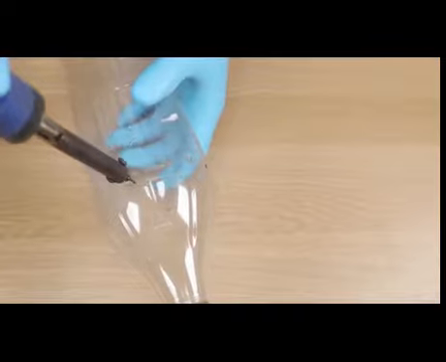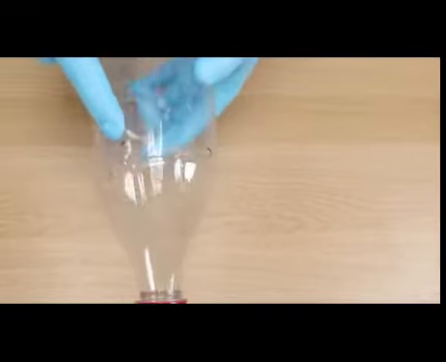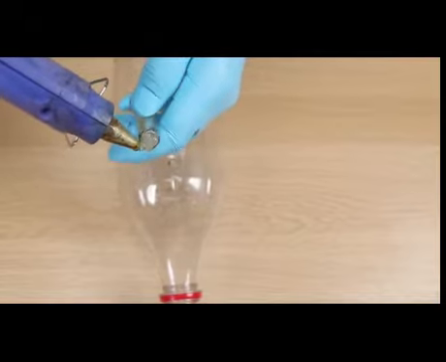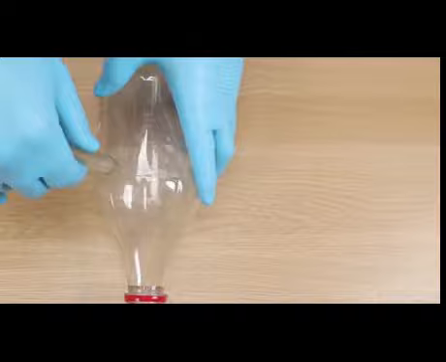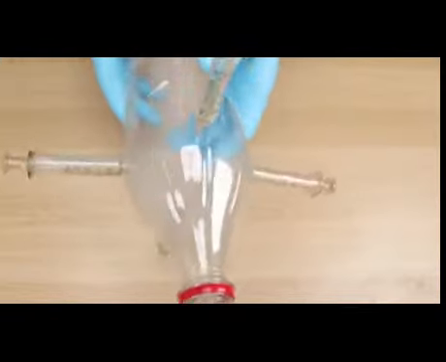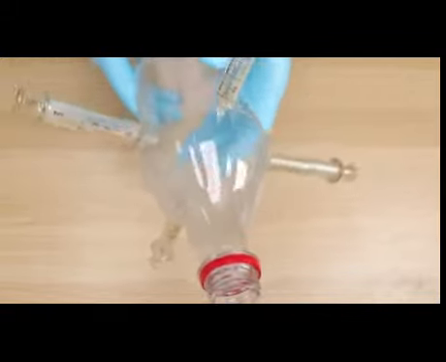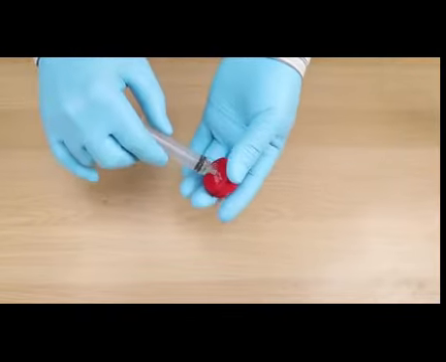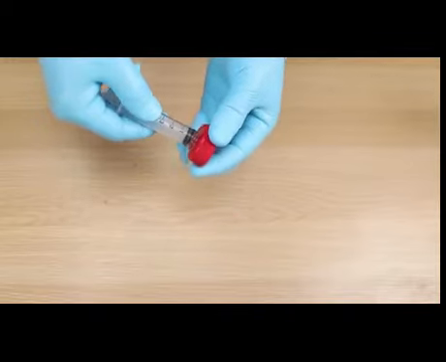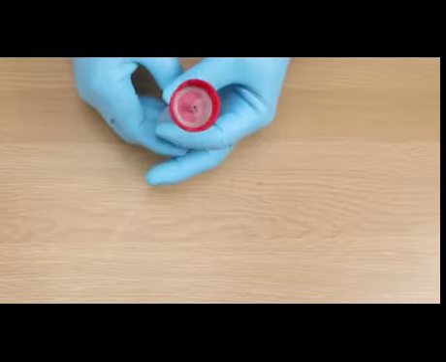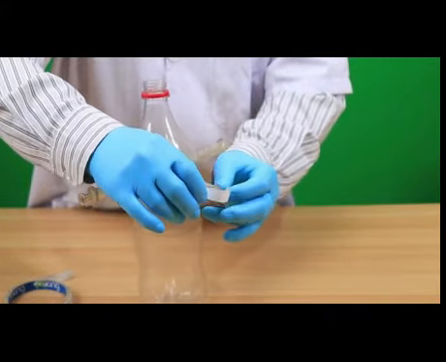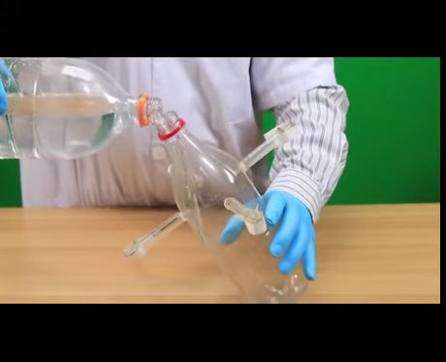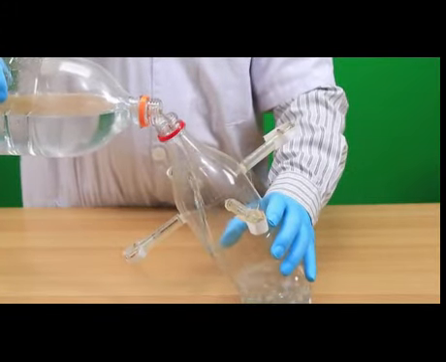Now I will stick all the syringes with the help of a hot glue gun and fill the water in the bottle and also in the 5 ml syringe, and I will fix the cap.